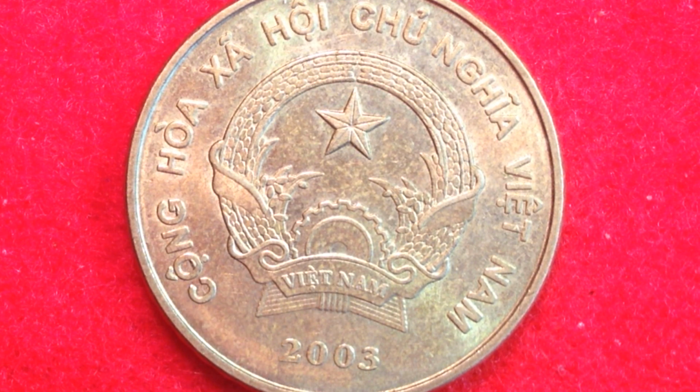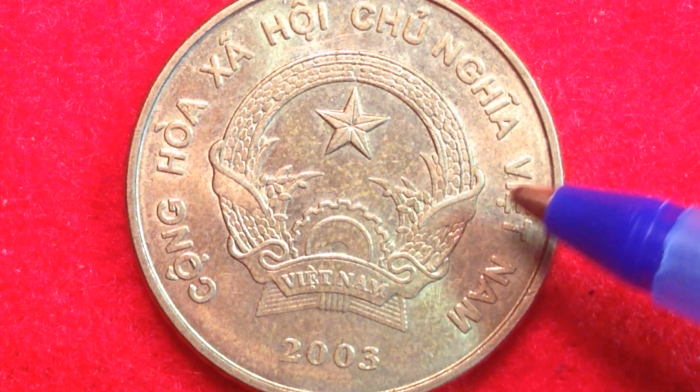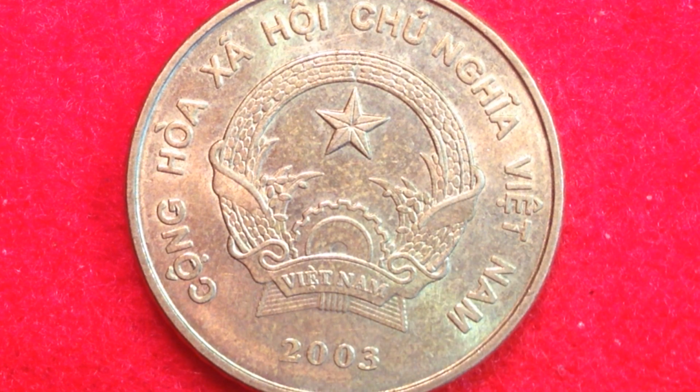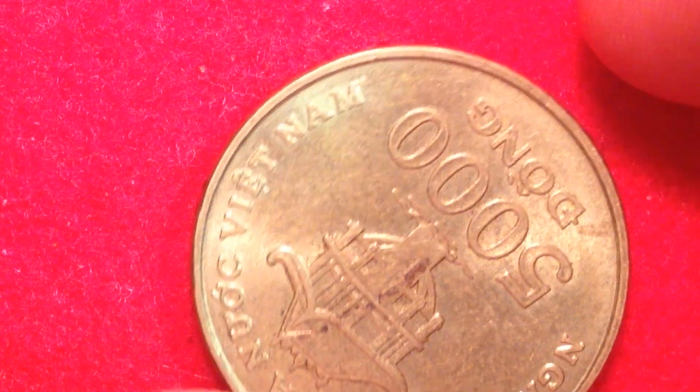Oh, I should actually make the correction. This coin right here is from the Socialist Republic of Vietnam, so North Vietnam. The coins we're looking at earlier are from South Vietnam. So that could have caused a lot of confusion.